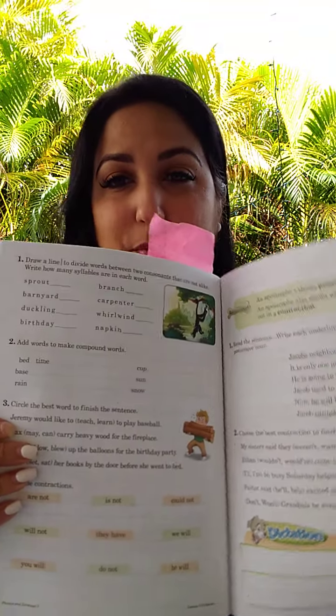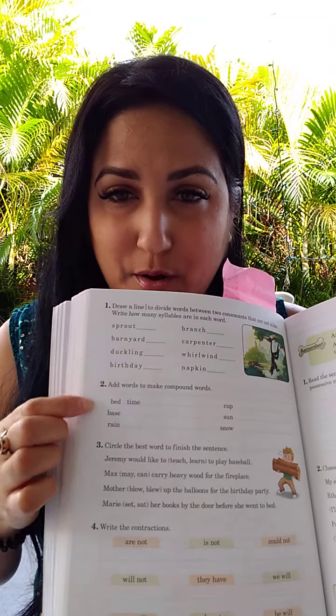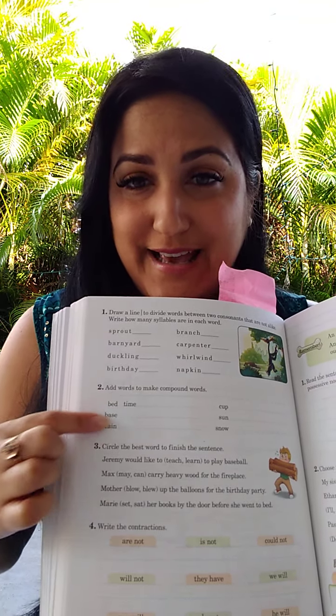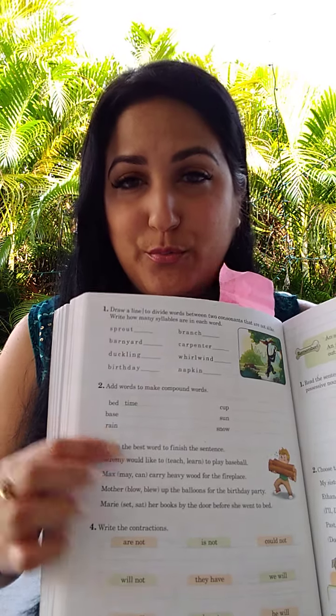We're also going to do contractions, and we're going to do compound words. Remember that compound words are words that have two words. For example, in this exercise we have add words to make compound words, and you have the word bed, and then they add time, bedtime.